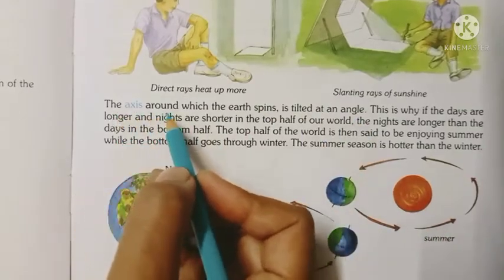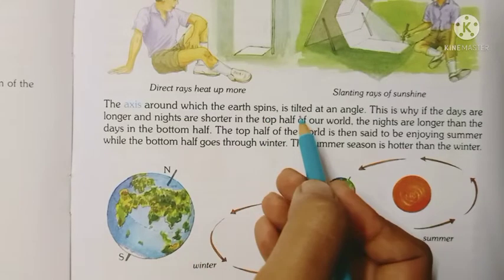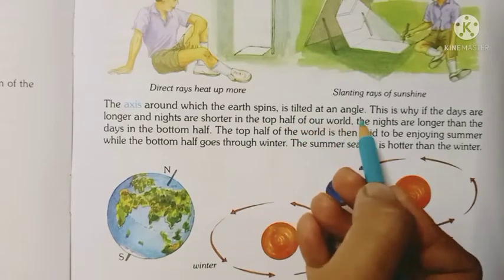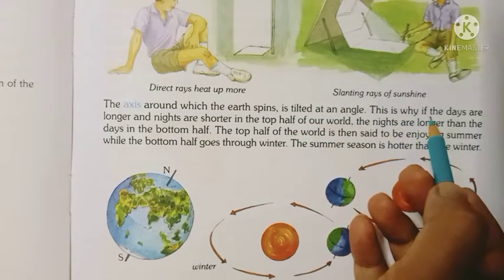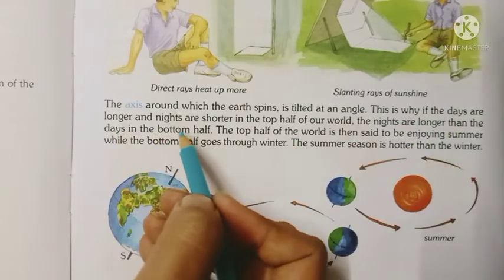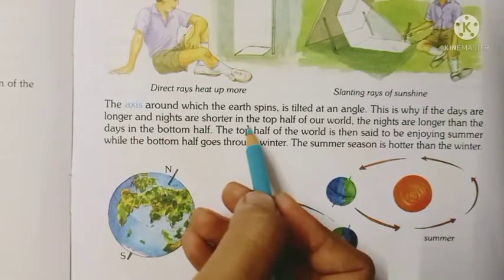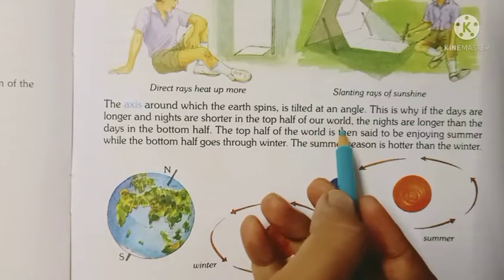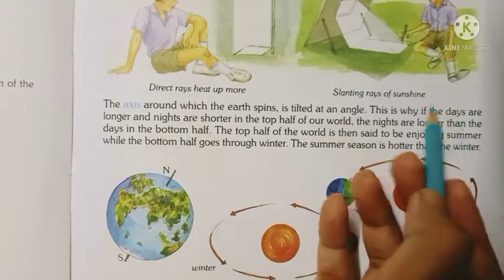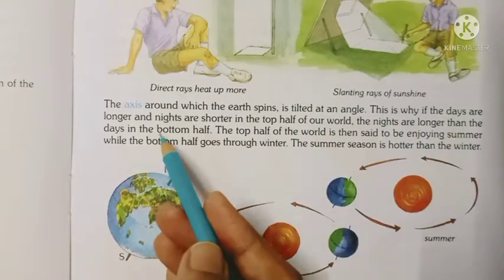The axis around which the earth spins is tilted at an angle. This is why, if the days are longer and nights are shorter in the top half of our world, the nights are longer than the days in the bottom half.